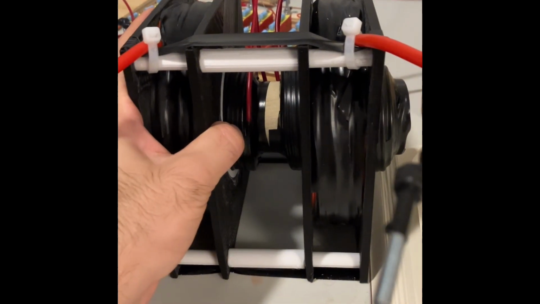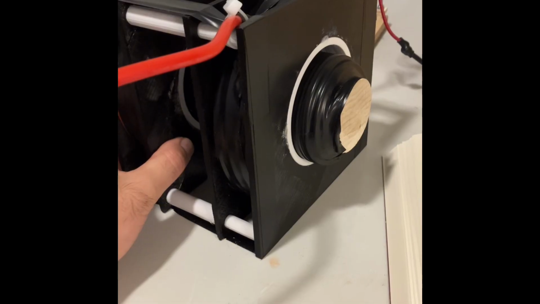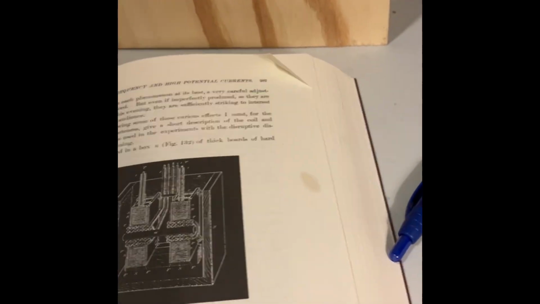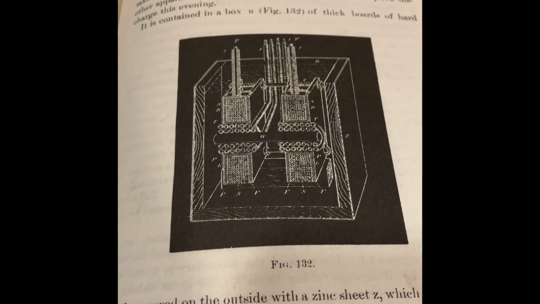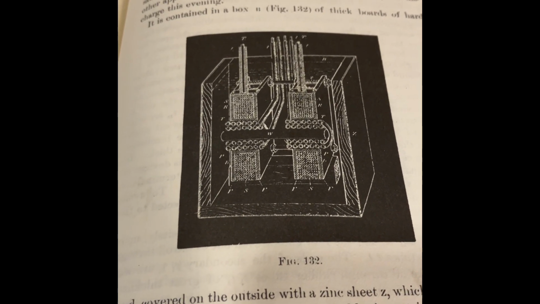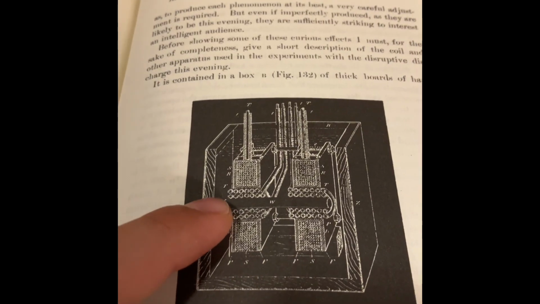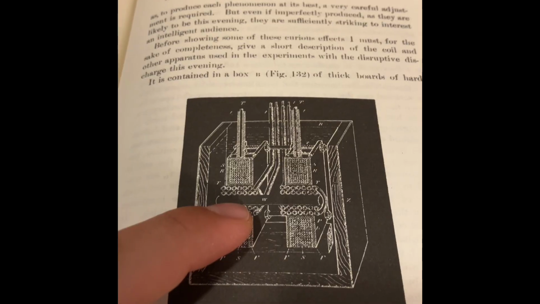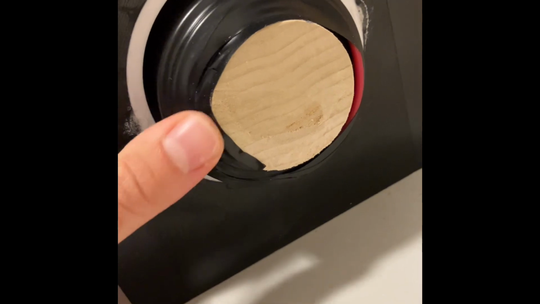Here's a look at the transformer that I built. Again, just a little side by side. Here's what Tesla was showing in his lecture for what he had for his high voltage transformer. And here's what we got going on here. So here's the wooden spool in the middle of the transformer, and that is my wooden spool that I have.